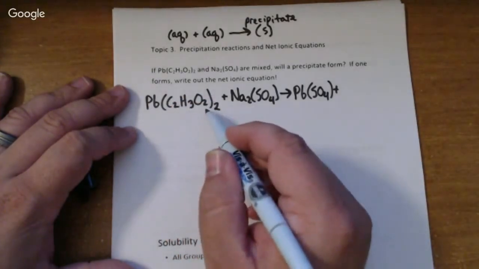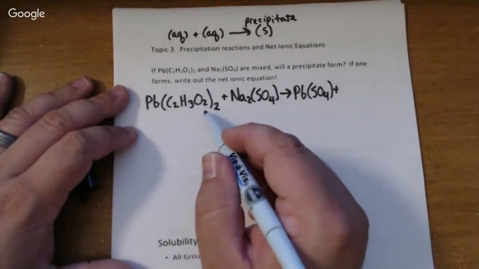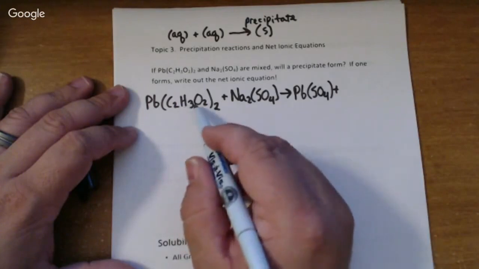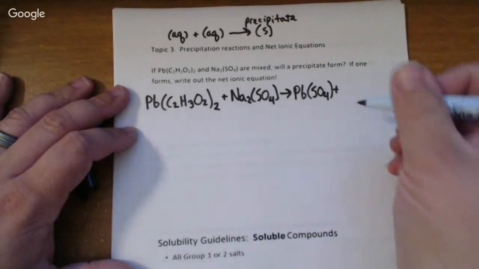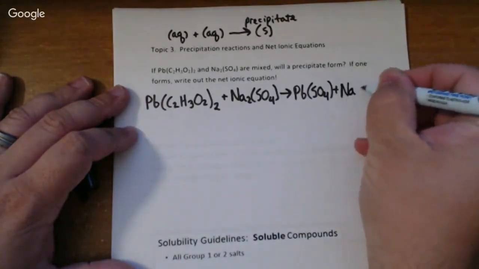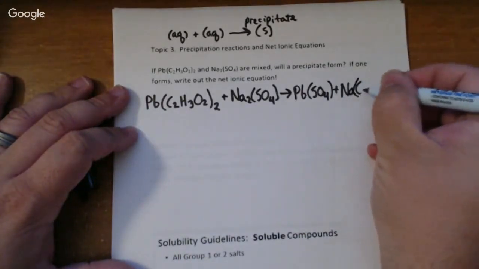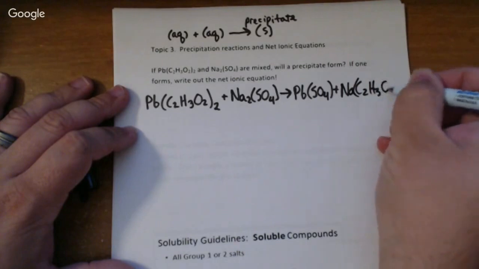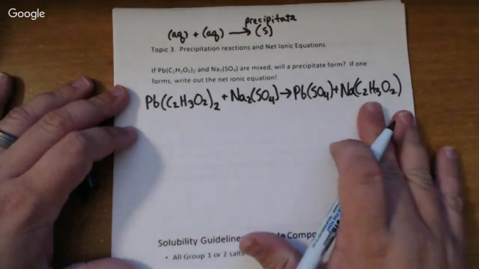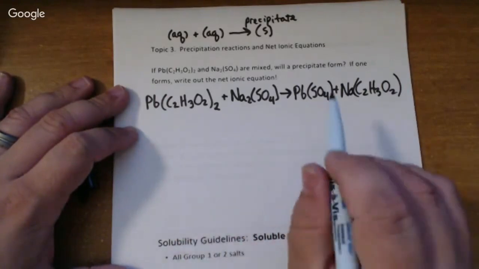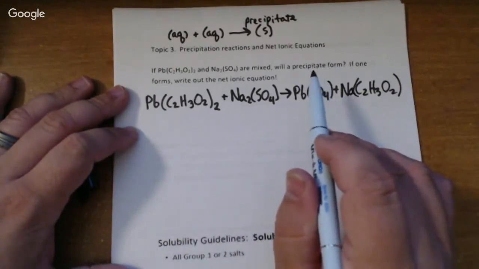That was on your list of polyatomic ions to memorize from our last exam. Acetates have a -1 charge. So I'm going to take a +1 sodium and a -1 acetate, and I'll get NaC2H3O2. Now I'm not going to balance this yet, because really I'm just looking to see if a precipitate forms.